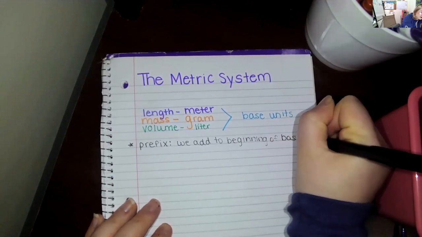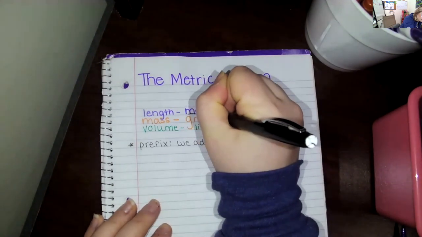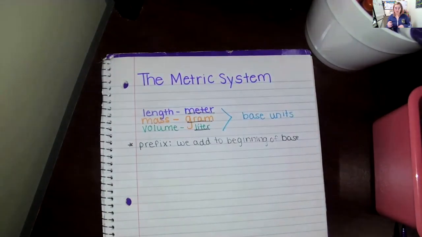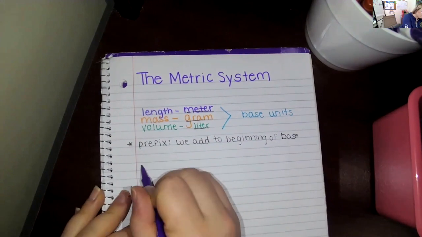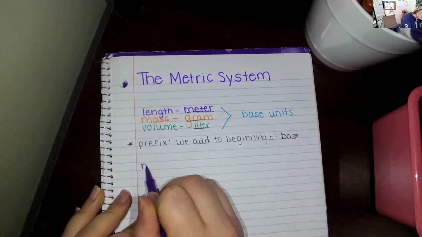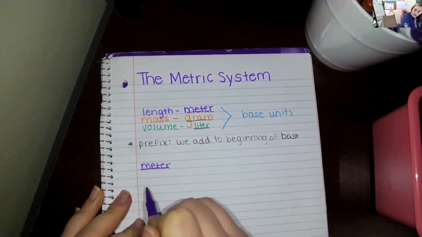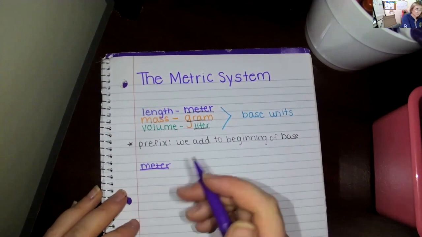So again, our bases are our meters, our grams, and liters. Meter, grams, and liters. Okay. So we're first going to talk about length. We're going to talk about the different kinds of meters. Okay. So when I talk about meters, I'm going to do this lovely little section for myself. And I'm going to tell us some of the common ones, right?